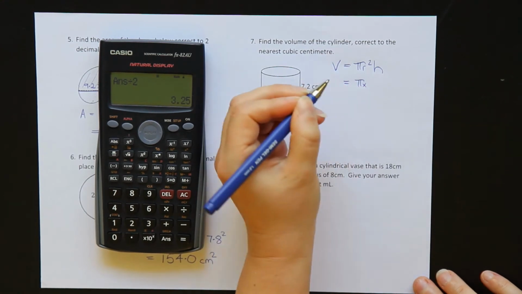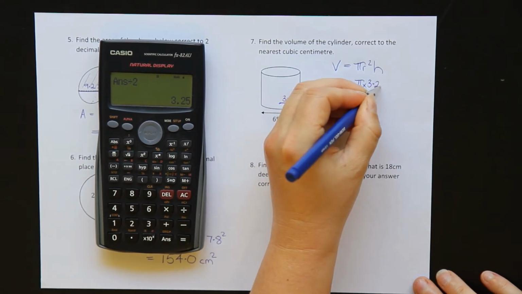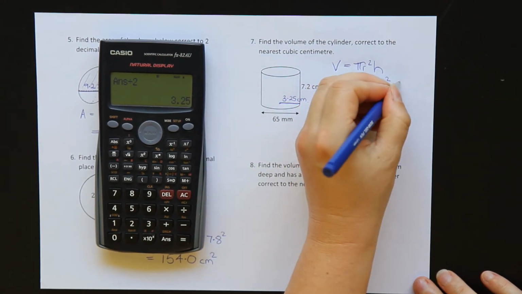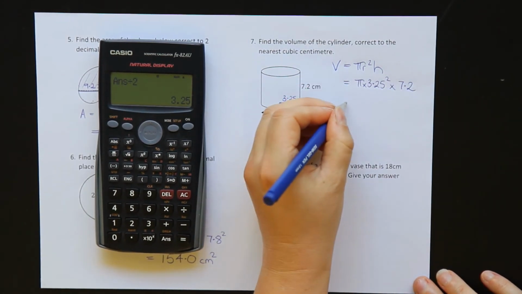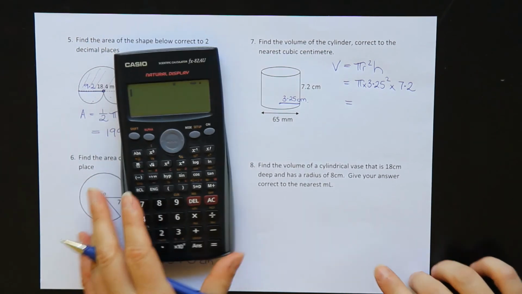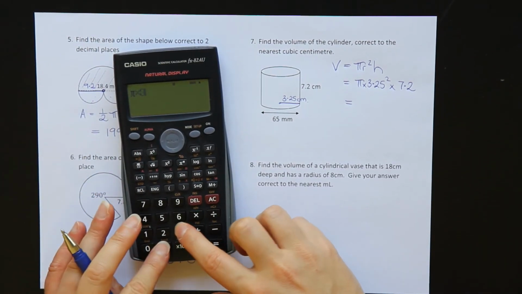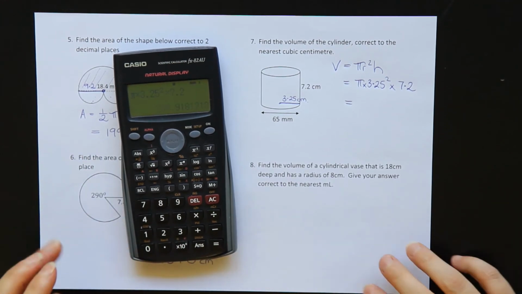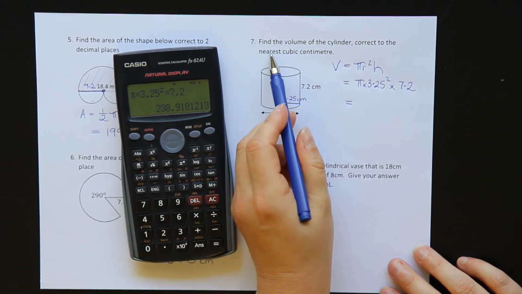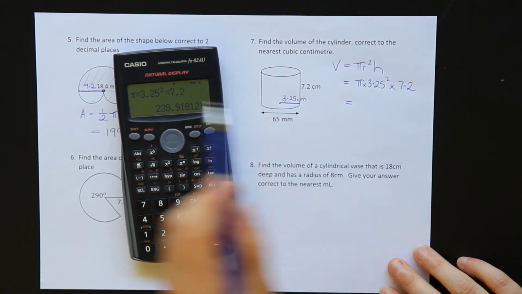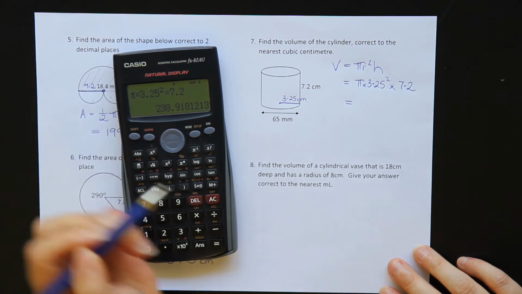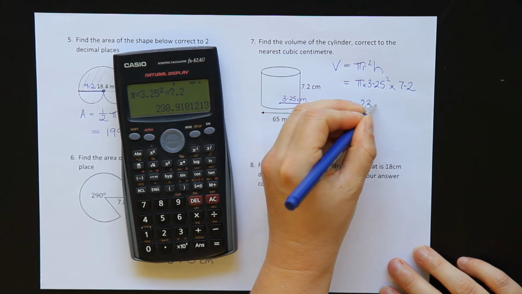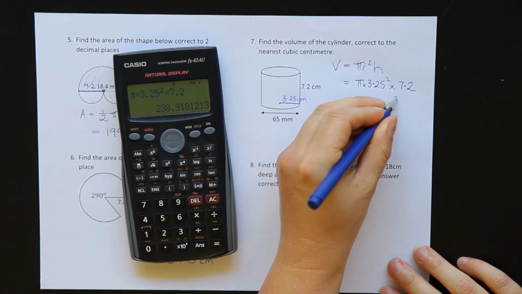Okay, so now we can substitute our numbers in. Pi times 3.25 squared times the height, which is 7.2. Into the calculator. Pi times 3.25 squared times 7.2. To the nearest cubic centimetre, we would round this up to be 239 centimetres cubed.